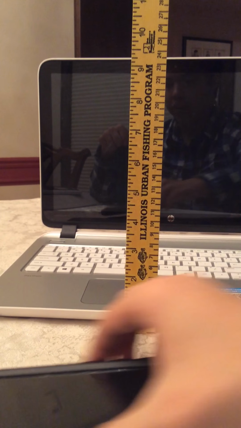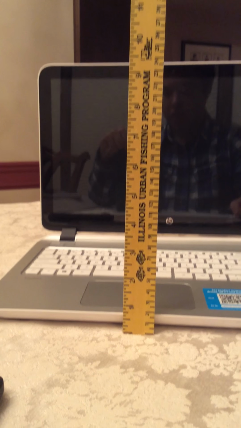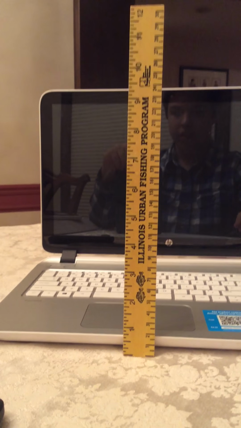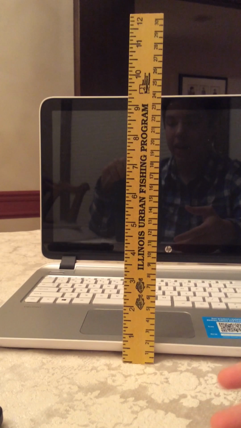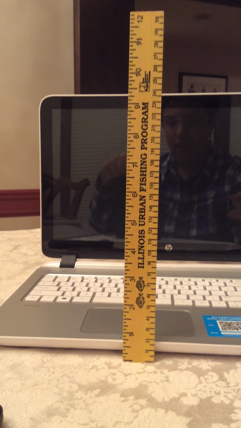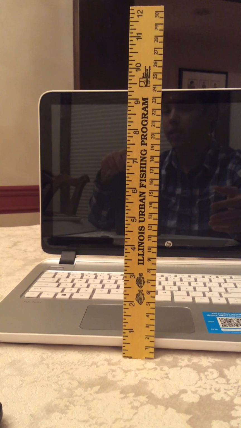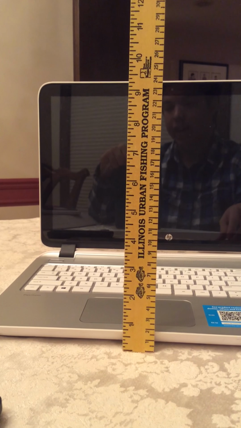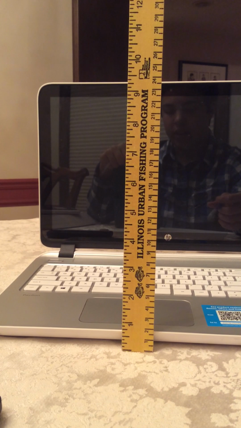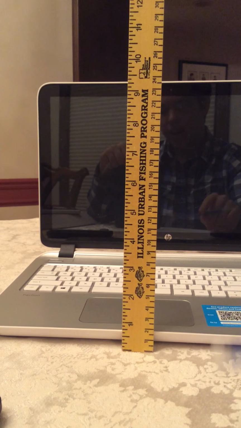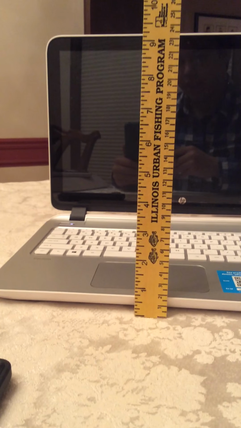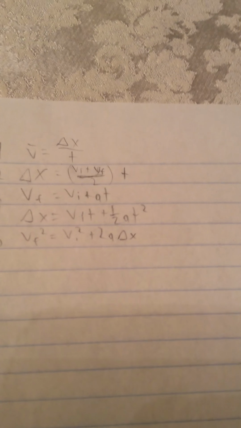It may not be audible in the video, or it may, but the smack, the impact of the phone and the table gets quite significantly louder as it's dropped from higher, which may indicate a higher velocity at the point of impact. Now we're going to figure that out at these different points using our lovely kinematics equations.